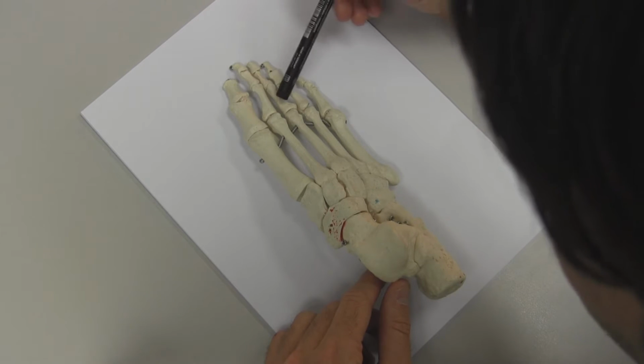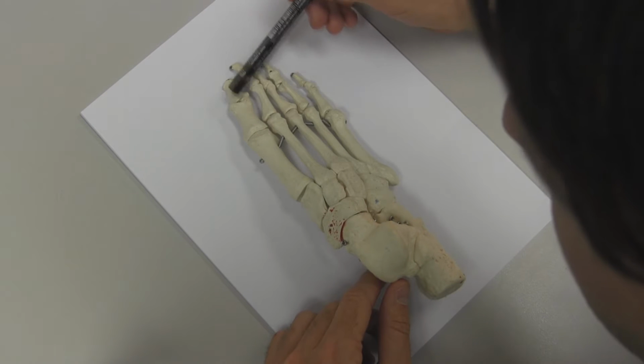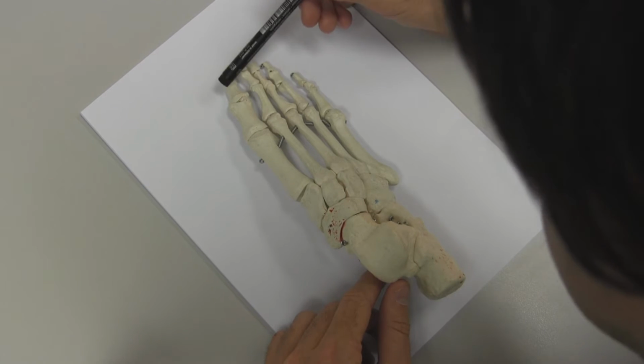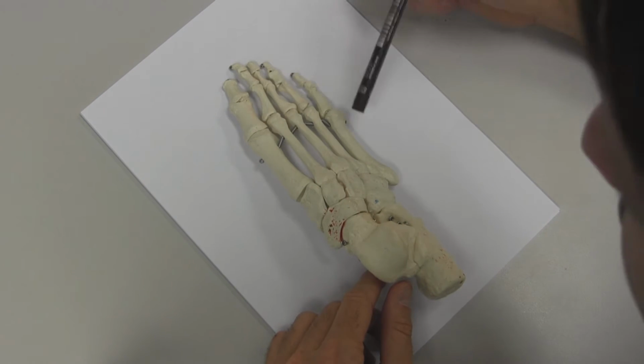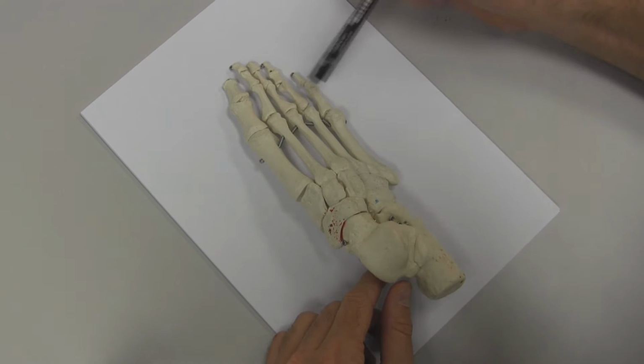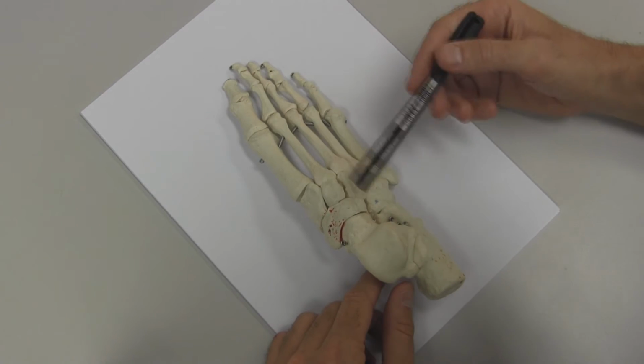Proximal, middle, distal, proximal, middle, distal, proximal, middle, distal. All the same, as well as the hallux, like the pollux, only has a proximal and a distal. So the similarities between the toes and the way we distinguish between each of the phalanges and each of the metatarsals is exactly the same as the hand.